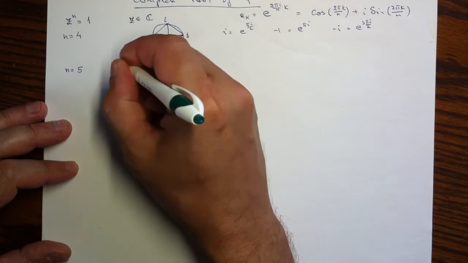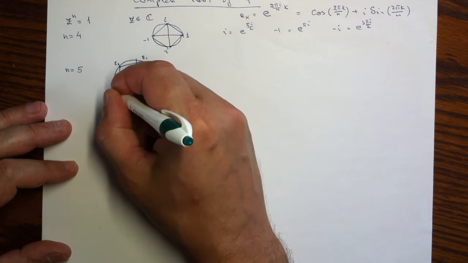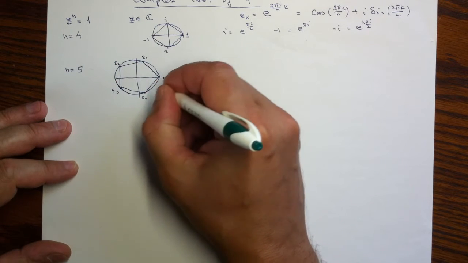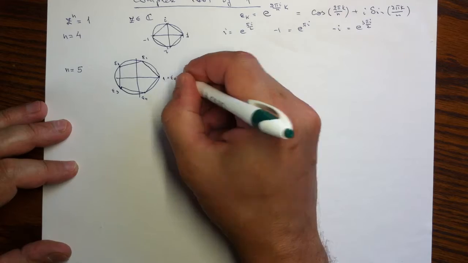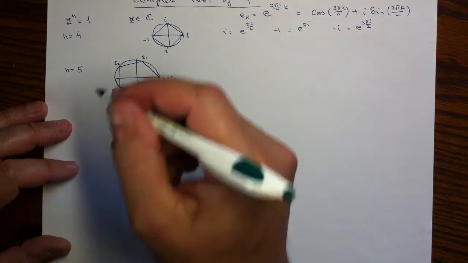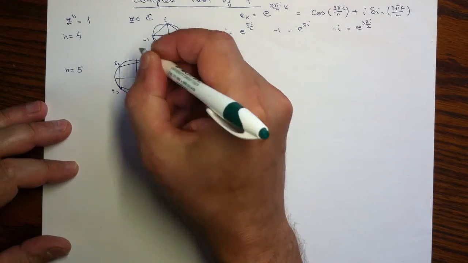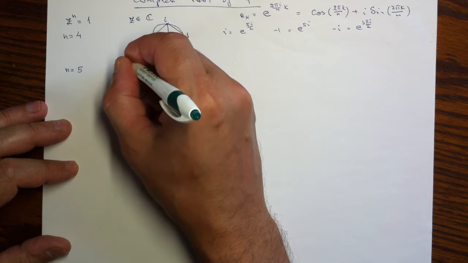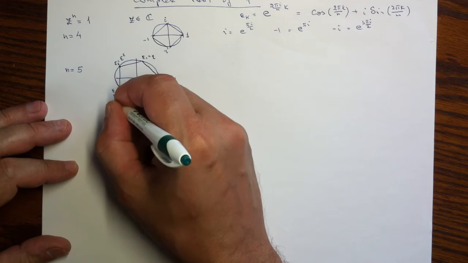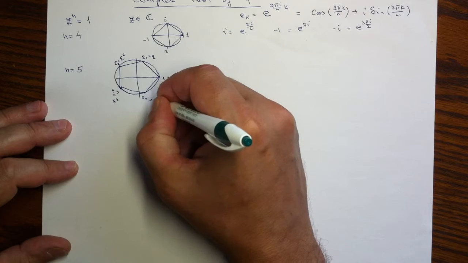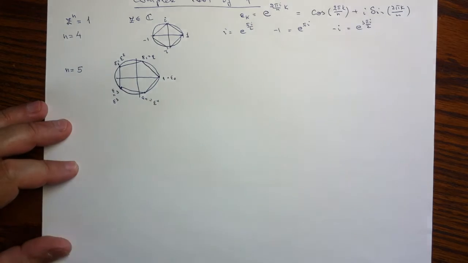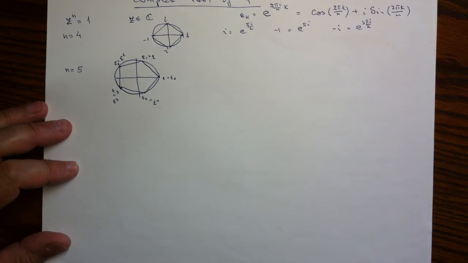So here is epsilon 1, epsilon 2 is here, epsilon 3, epsilon 4, and this is epsilon 0, which is as good as epsilon 5th. Let's just abbreviate it to epsilon, because this is nothing but epsilon squared, and this is nothing but epsilon cubed, and this is epsilon to the 4th power, and this is epsilon to the 5th power, which is 1.